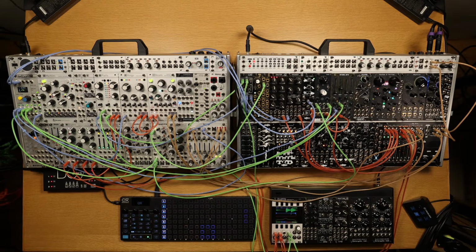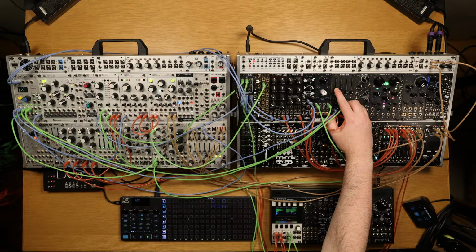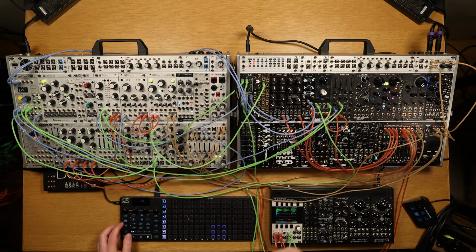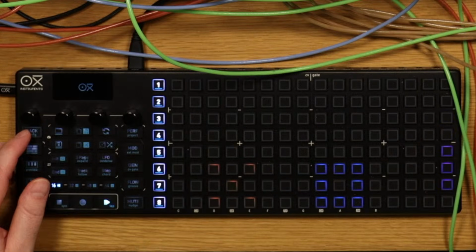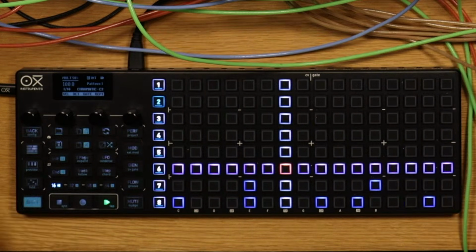Nice. It's hard not just to sit there and slide that open slider around. Natural gate is just so performable. Should we go back to the Oxy 1 and maybe add some variety to the sequence so we're not just looping the same 16 steps over and over?